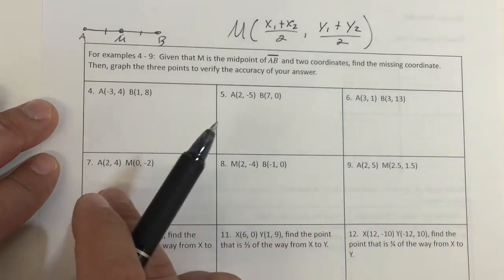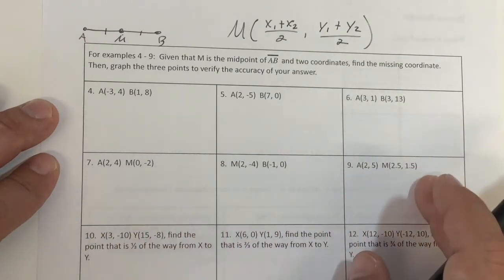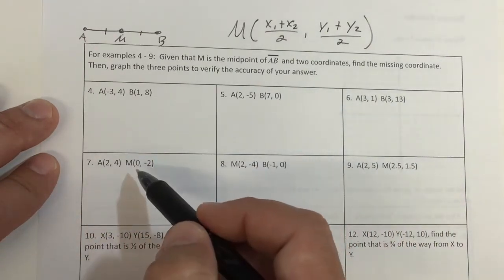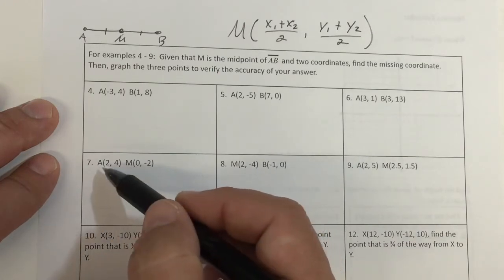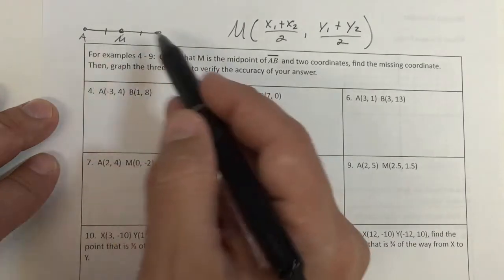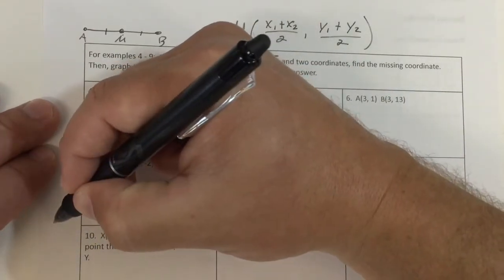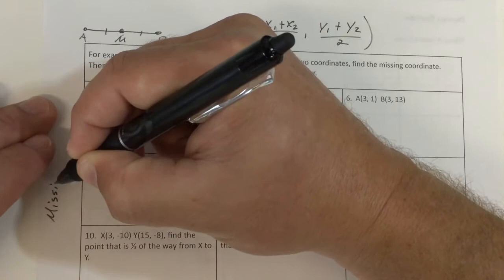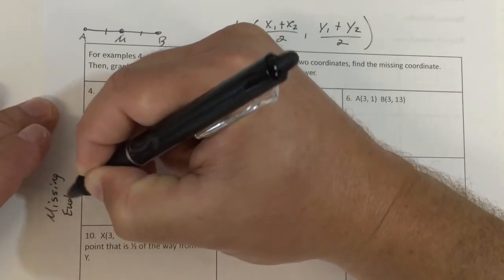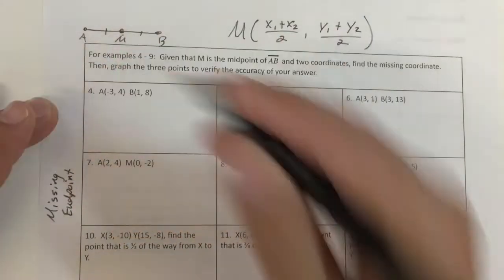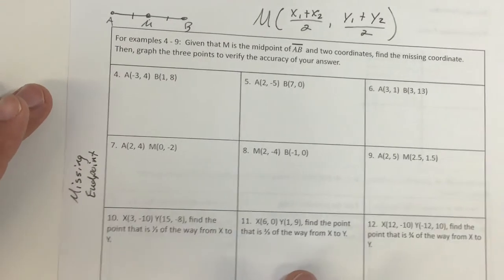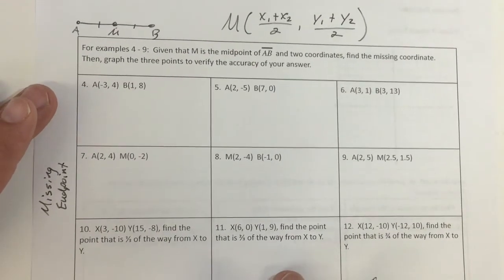But you'll notice on the next row, 7 through 9, I'm giving you the coordinates of M, the midpoint, and a coordinate of one of the endpoints, and we're looking for the missing endpoint. So these problems are going to be called missing endpoint problems, and those are going to be done a little bit differently.